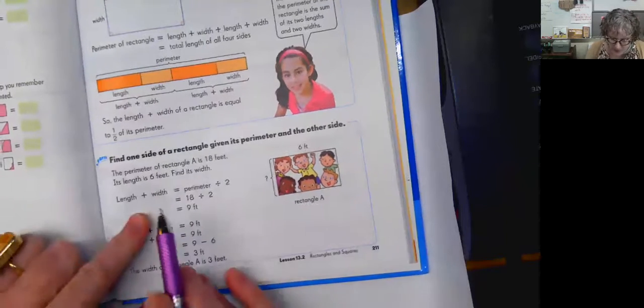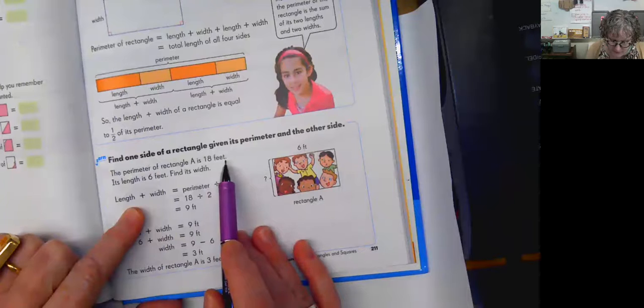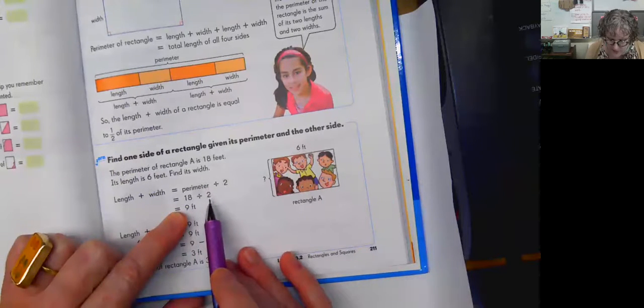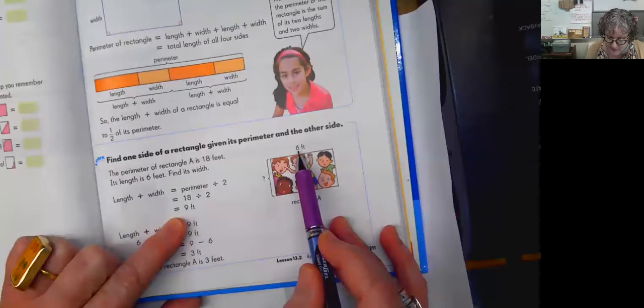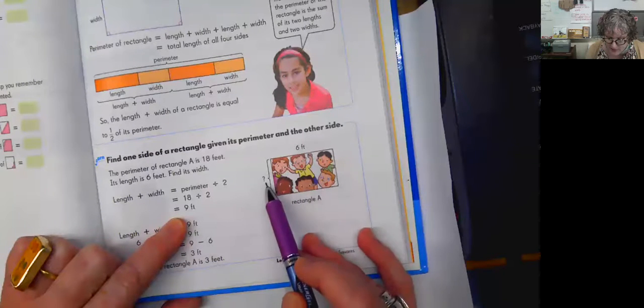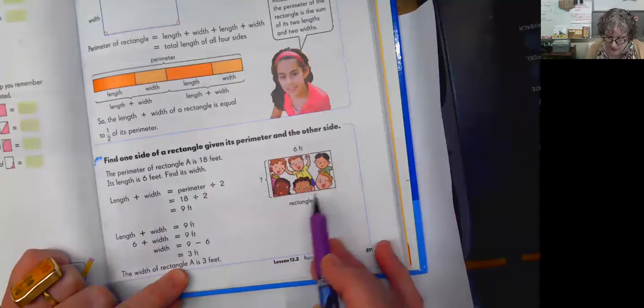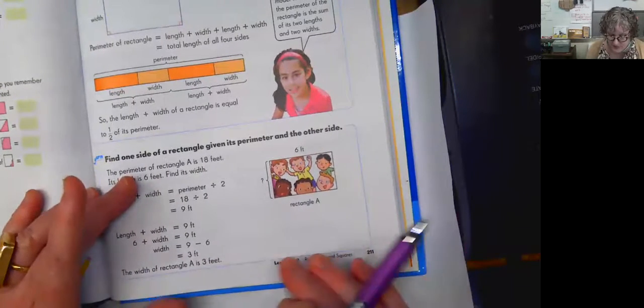The book is telling you that what you're going to do, you know that the perimeter of rectangle A is 18 feet. So if I take 18 and divide it by 2, that's going to give me 9. And if I know that this is 6, 6 plus 3 is 9. So this is going to be 3, and this is going to be 3. So you're going to have 6 and 3 and 6 and 3, because 9 plus 9 is 18, right? So that's showing you how to break the problem down.